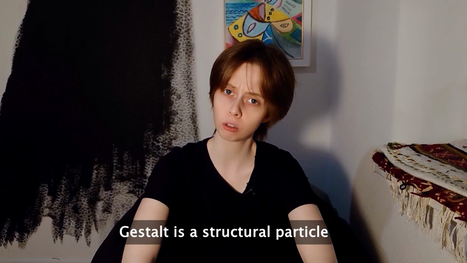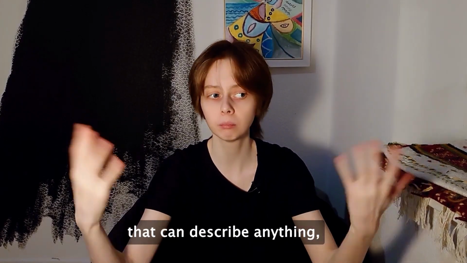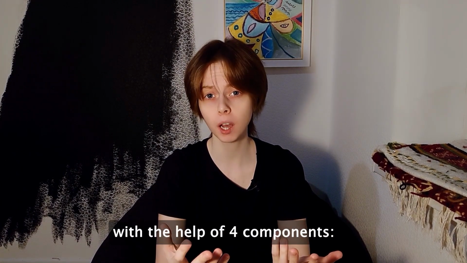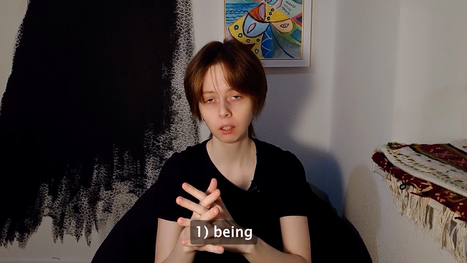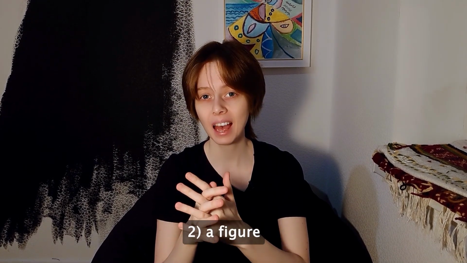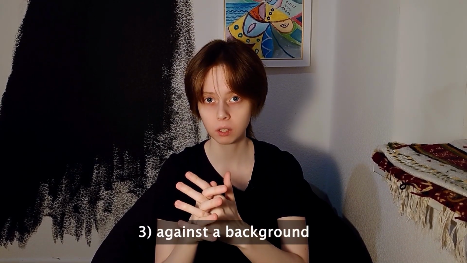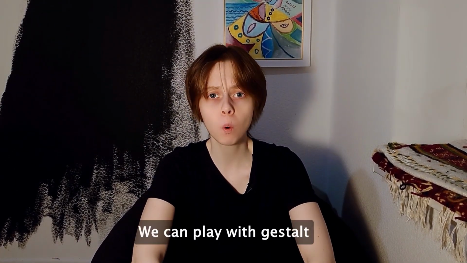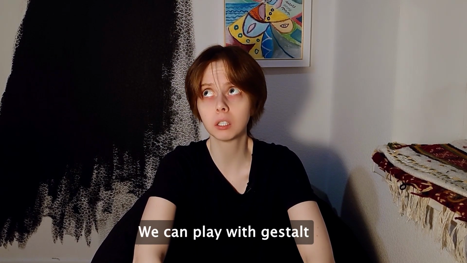Gestalt is a structural particle that can describe anything and can be described with the help of four components. Being a figure against the background with its specific meaning. We can play with the Gestalt in three different ways.